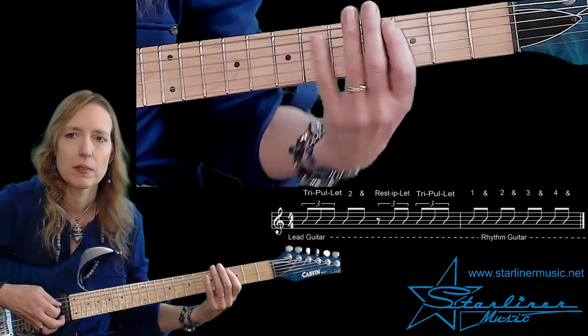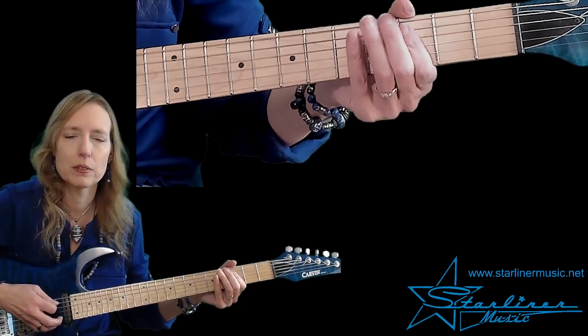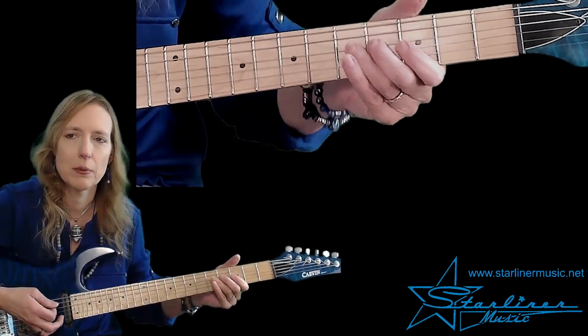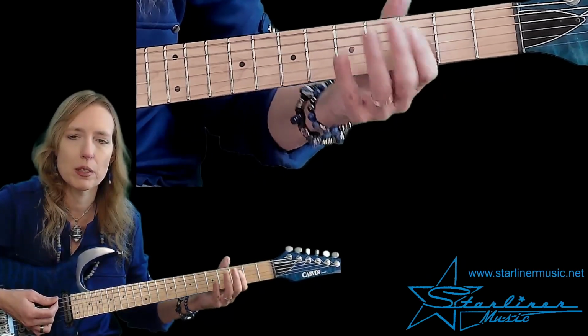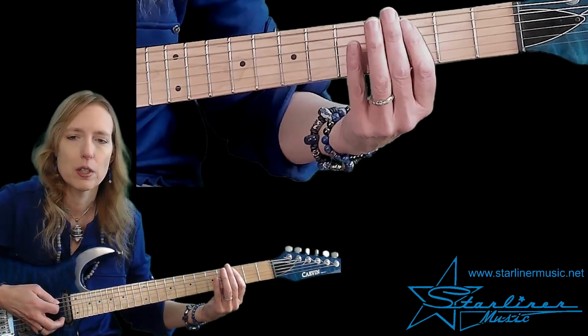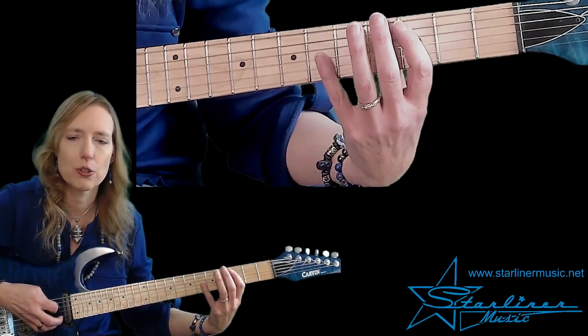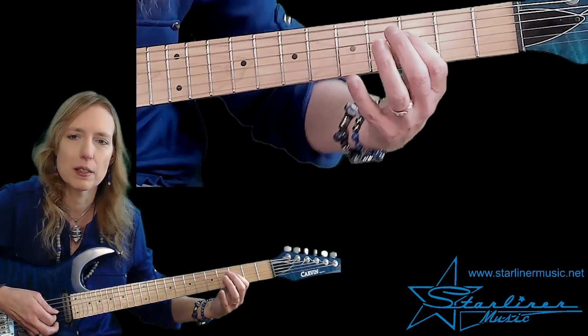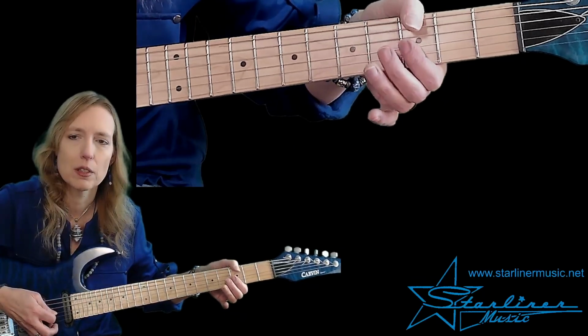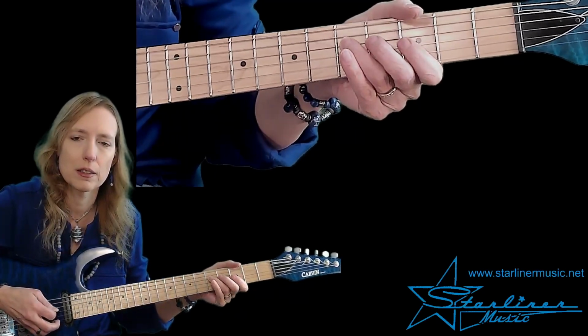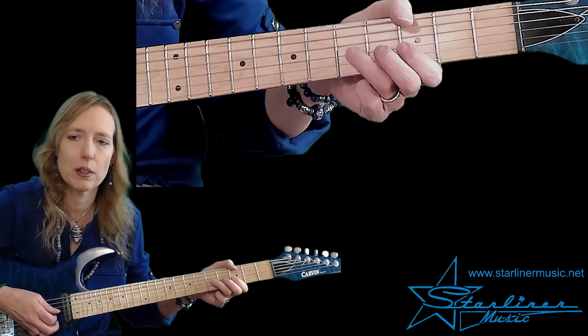So we're starting on this triplet, and going into the second beat of the measure we have kind of a finger roll. So triplet, and then I'm rolling my index finger, 2 and, and then we have a whole bend after the rest.